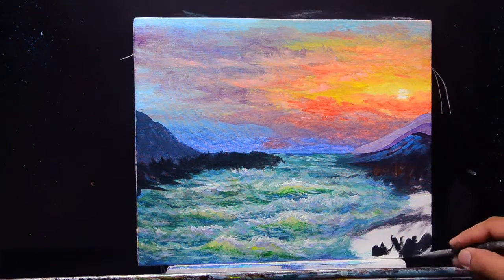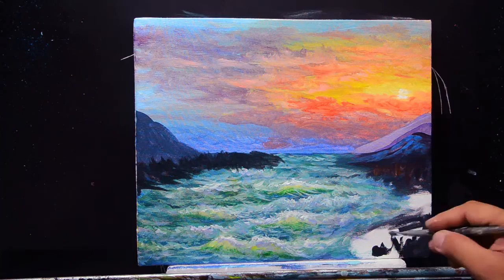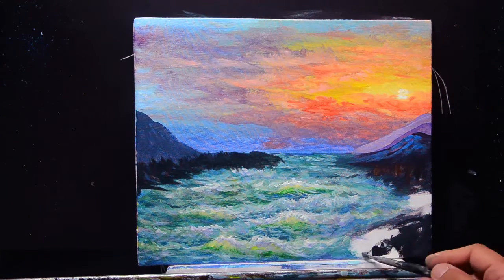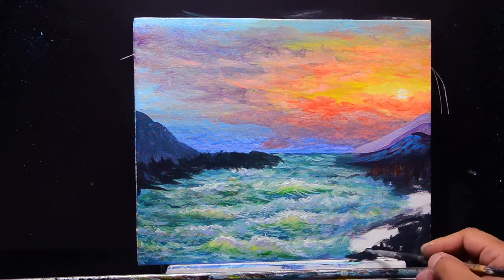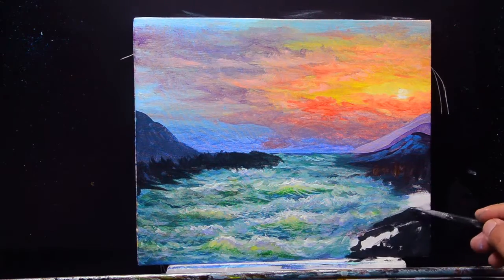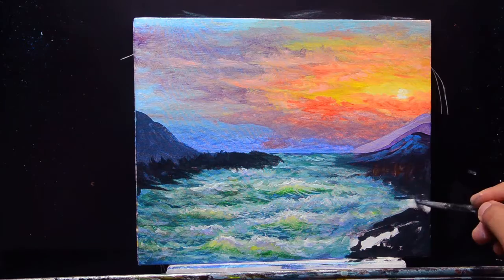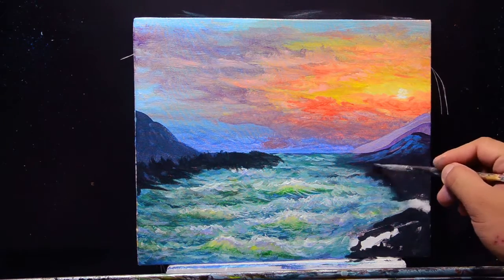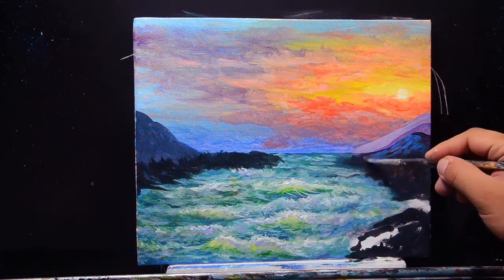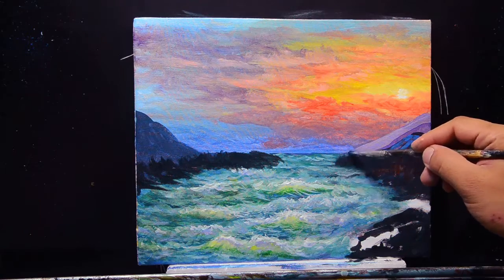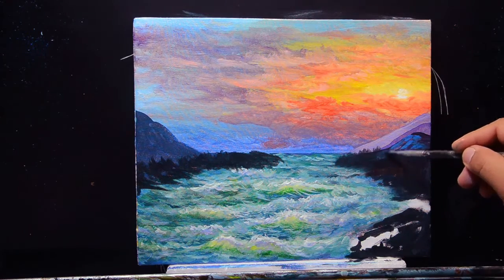Just paint directly here for my stones on this area here. Also this one here. I'm going to add also a small island to this area.